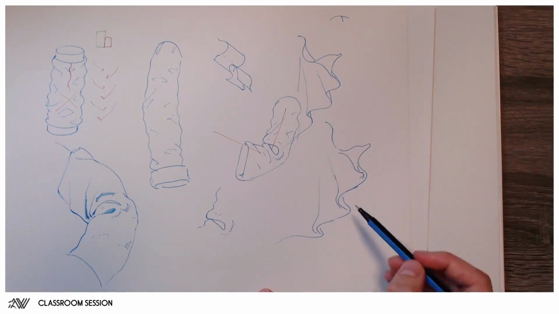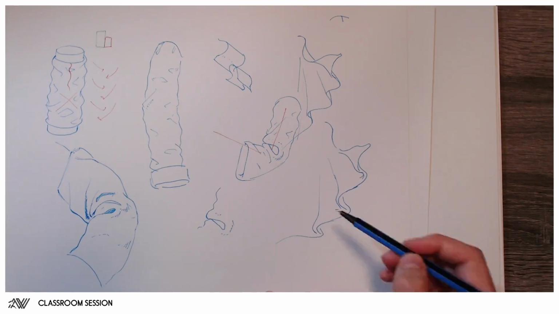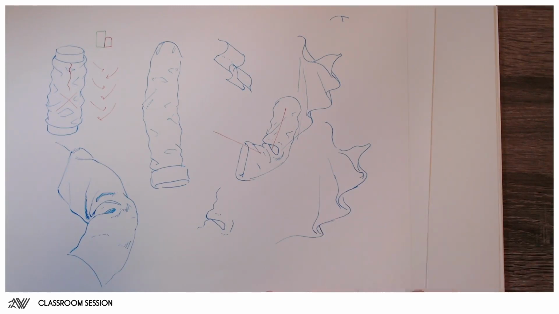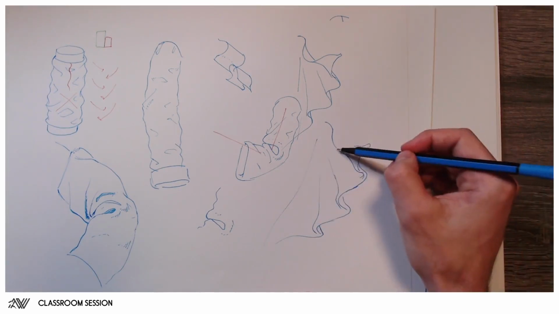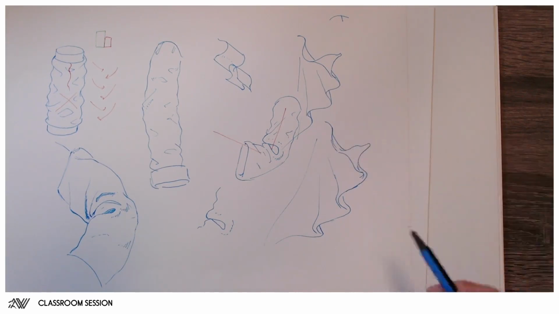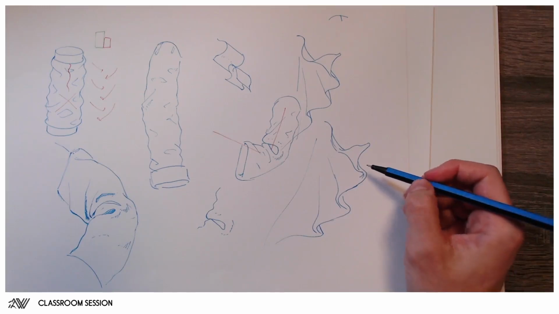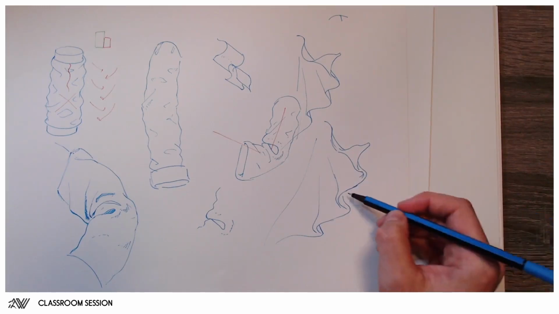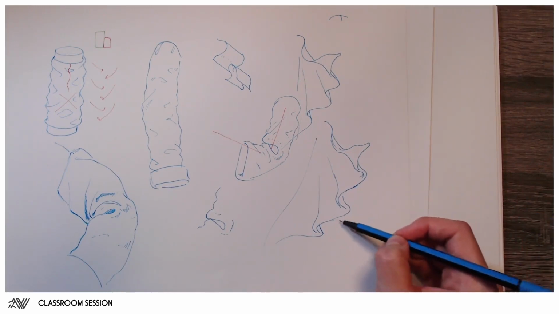What you're essentially doing is conveying more thickness to your cloak, instead of it just being super thin. But it comes down to being patient and knowing where to overlap your clothing or your folds.